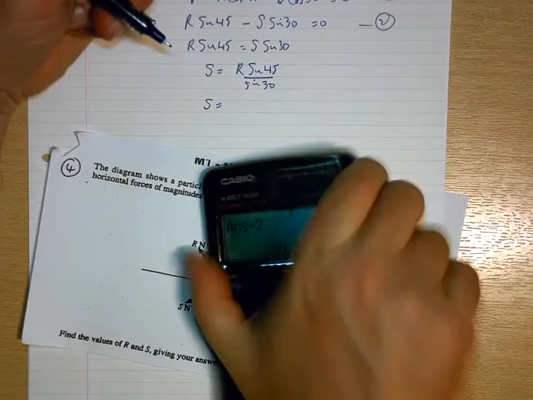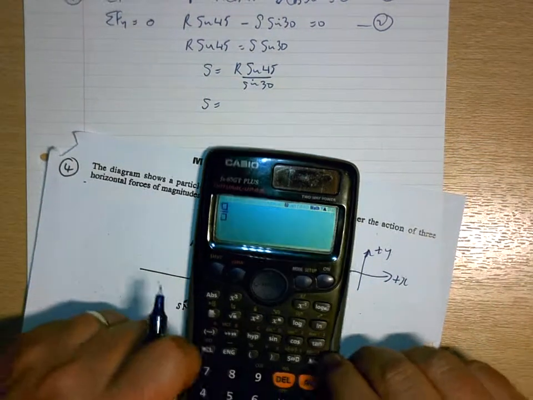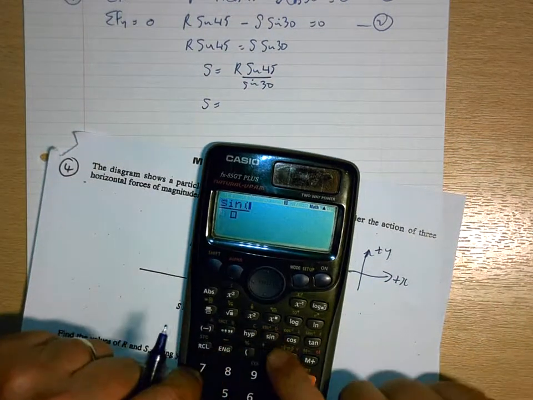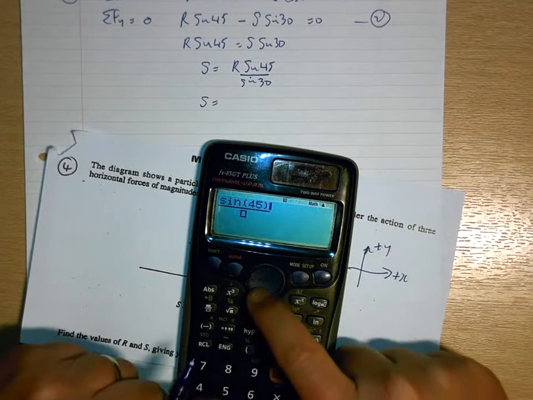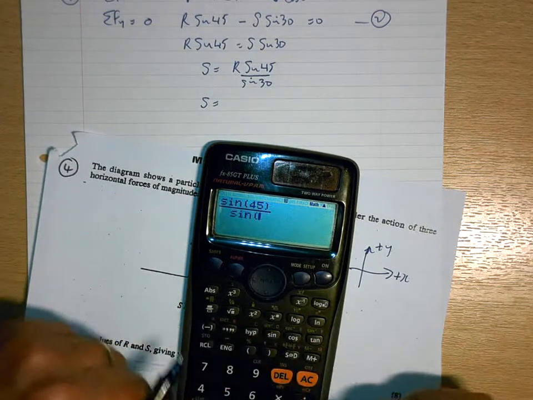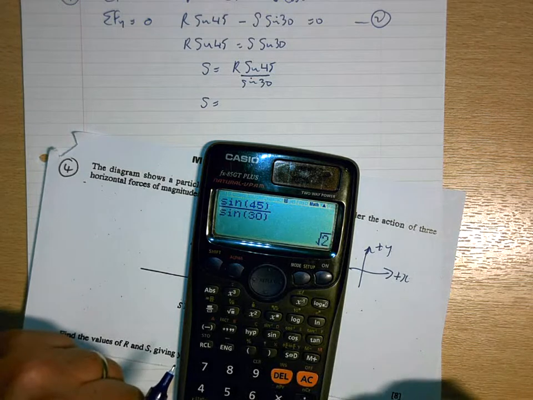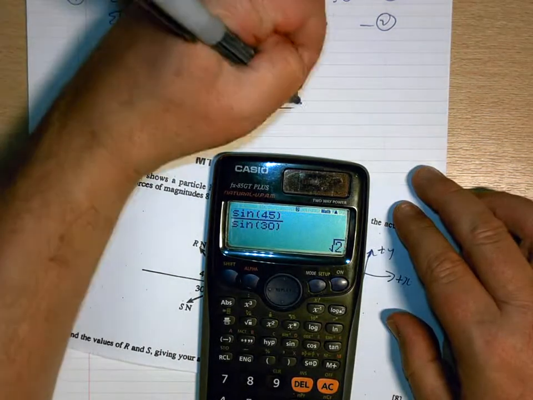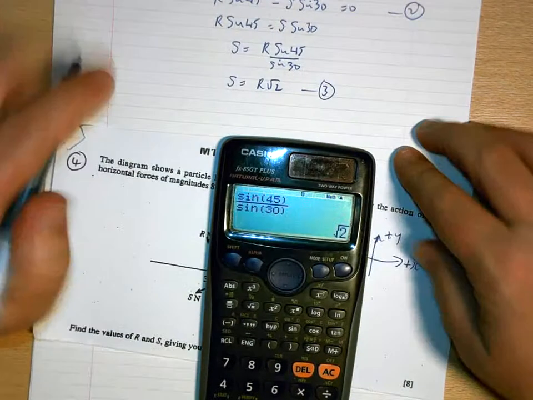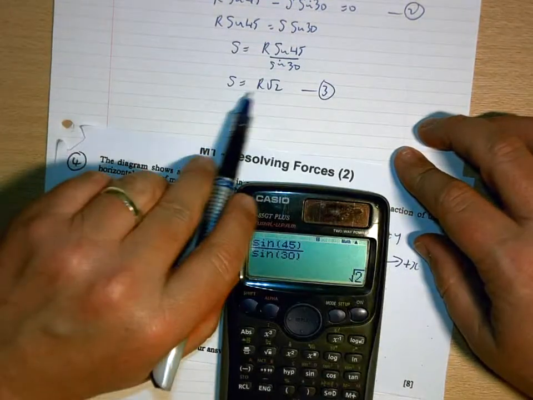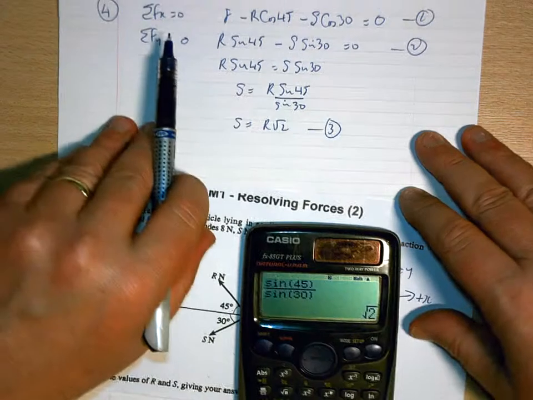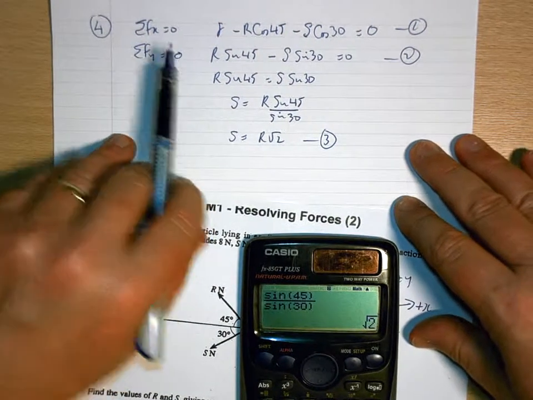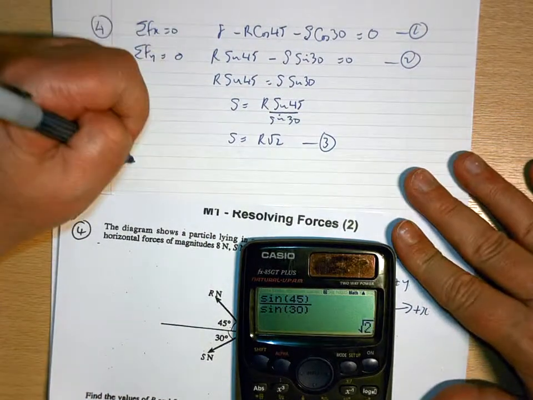So S again, why not? Because we can. Sine 45 over sine 30 root 2. So S is R root 2. So I've used equation 2 to get S in terms of R. I'm now going to put that into equation 1.